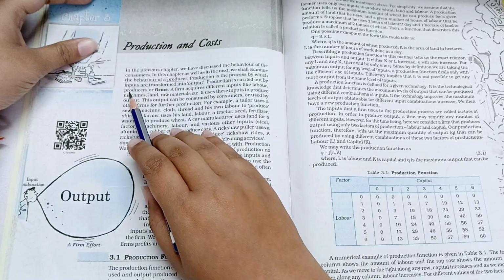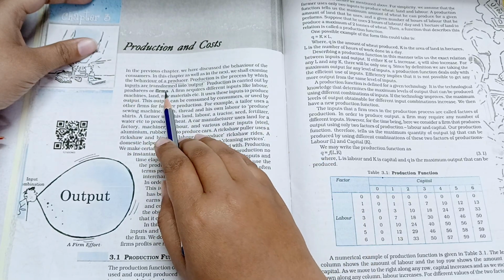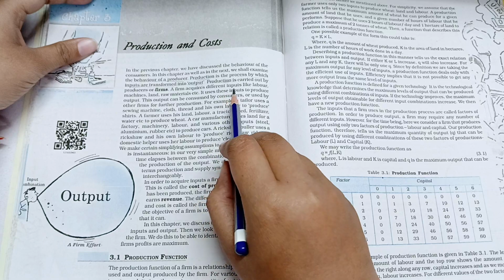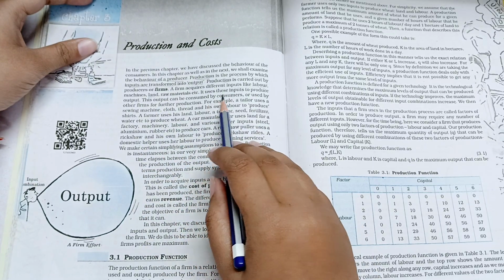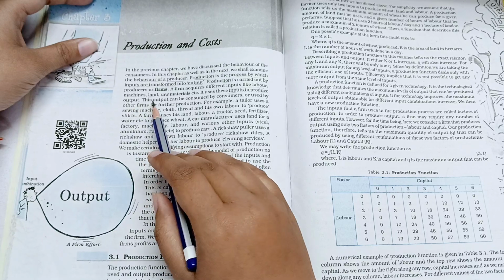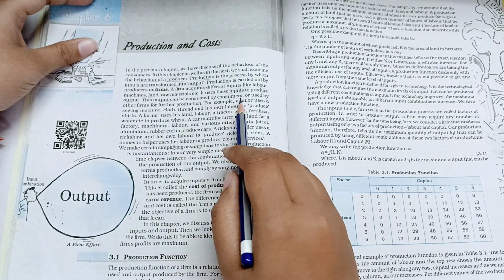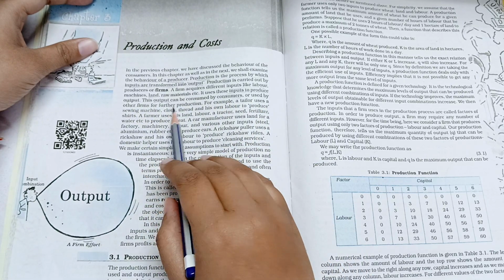Production is carried out by a producer or farms. A farm acquires different inputs like labor, machines, land, raw materials, etc. It uses these inputs to produce output. This output can be consumed by consumers or used by other farms for further production.